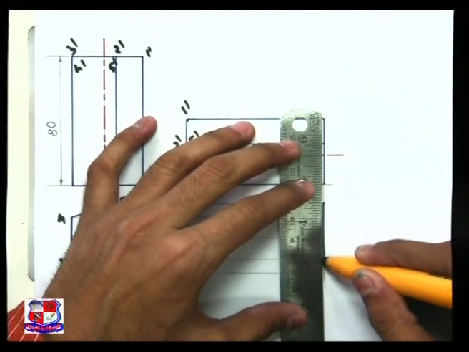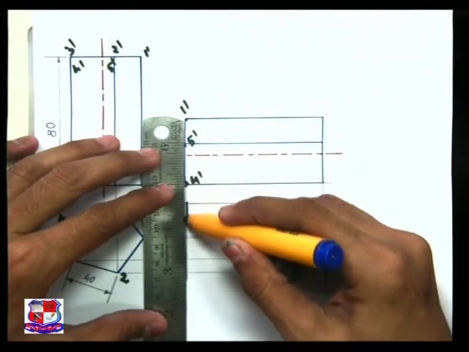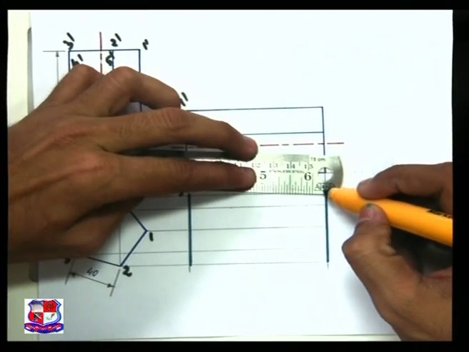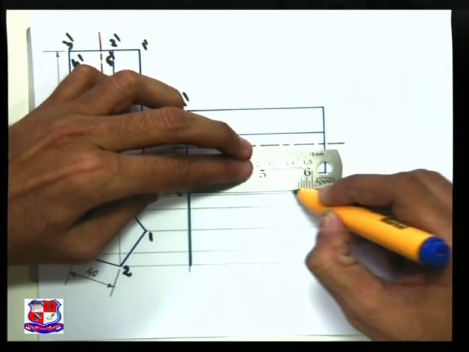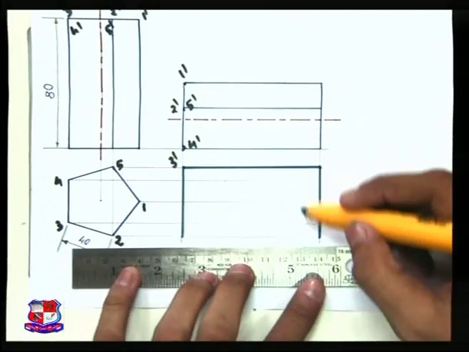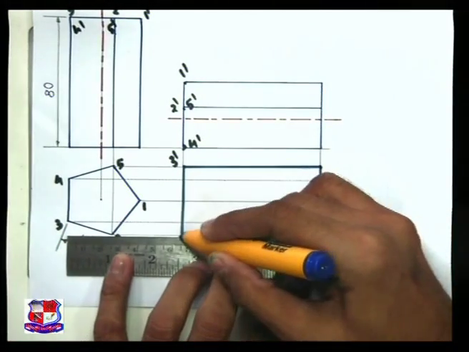So this is the top view of this solid if it is tilted on the XY line or on the horizontal plane and it is resting on its rectangular face.